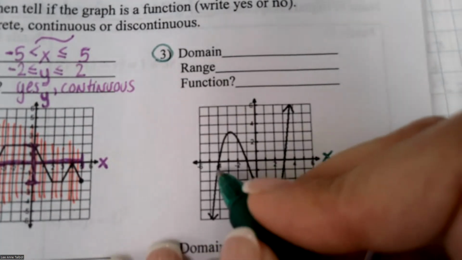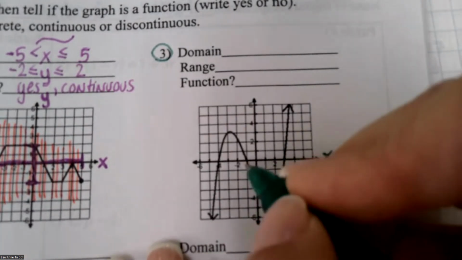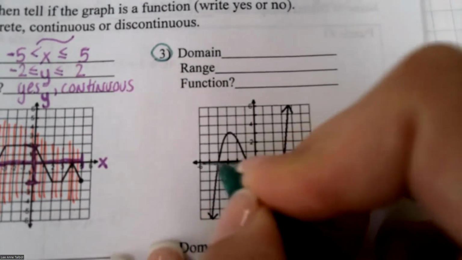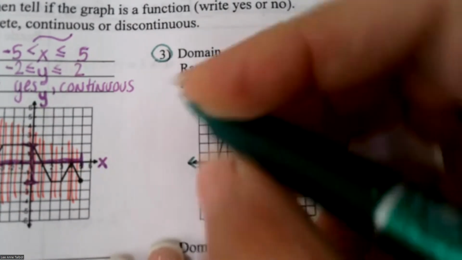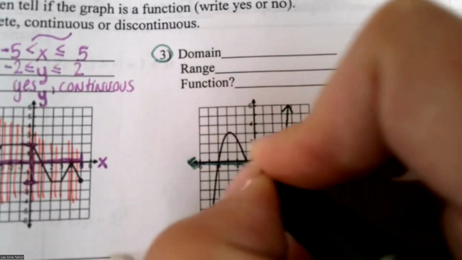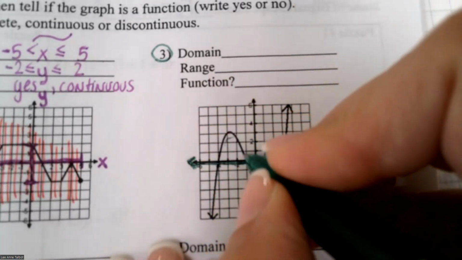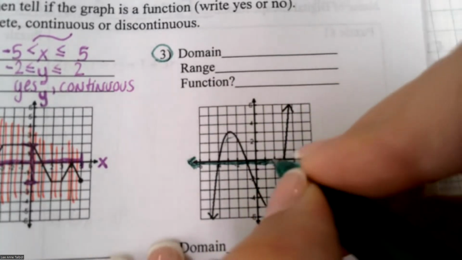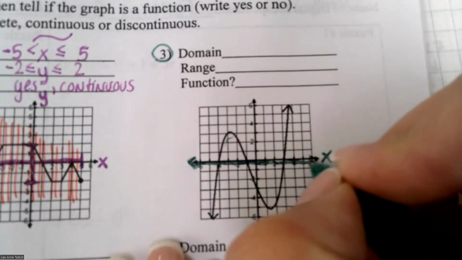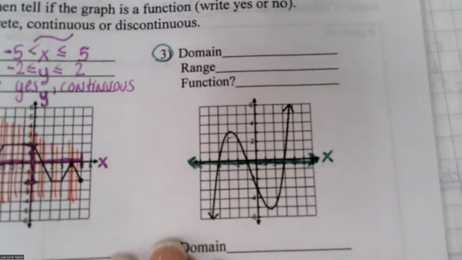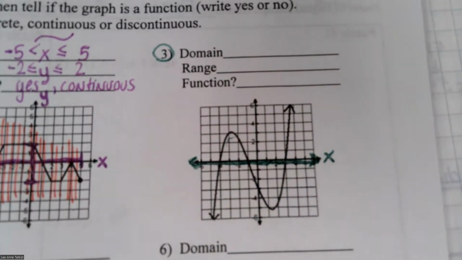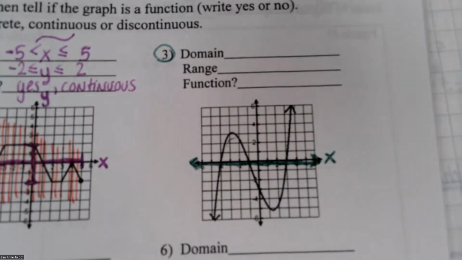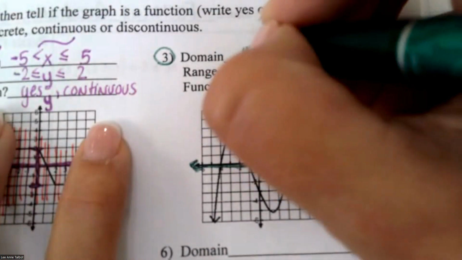Okay, it looks to me like this side has an arrow that goes forever. So I'm going to follow that this way. And my graph still exists here, and my graph still exists here. And then it looks like it has an arrow that goes forever also to the right. This graph covers the entire x-axis. What do we put when the whole thing is included? All real numbers.